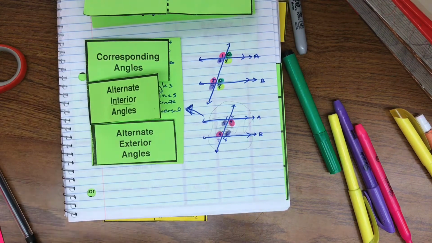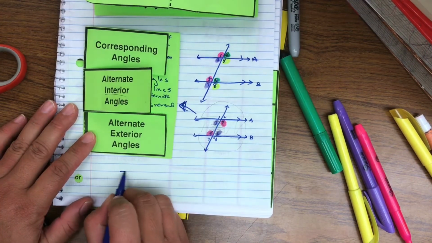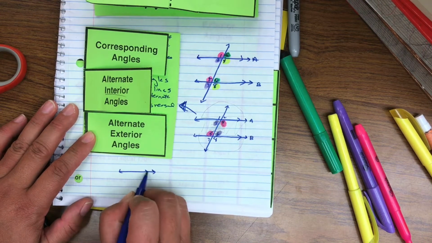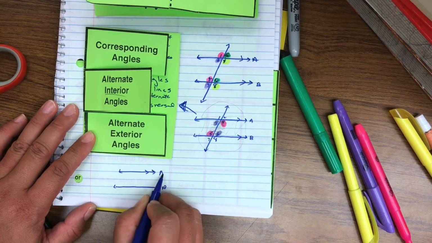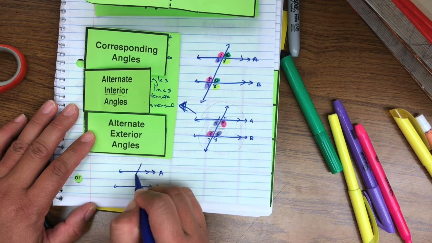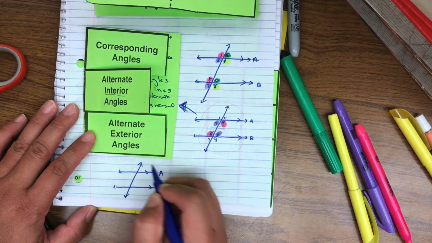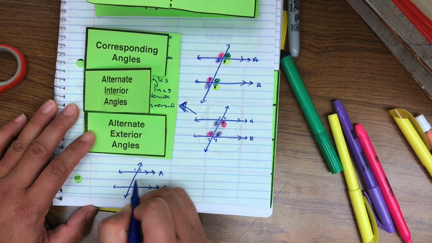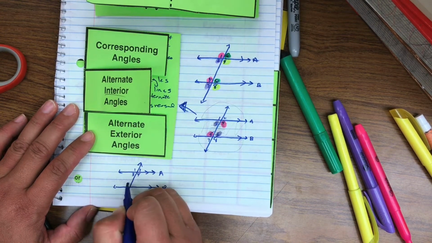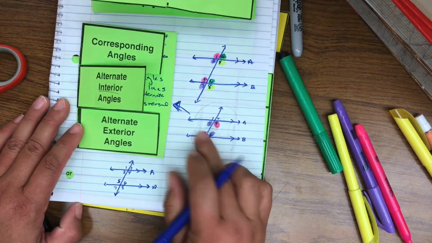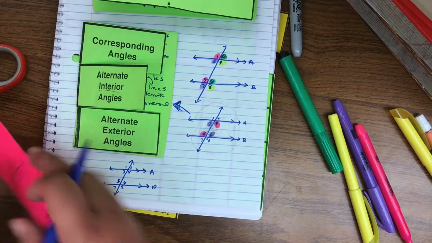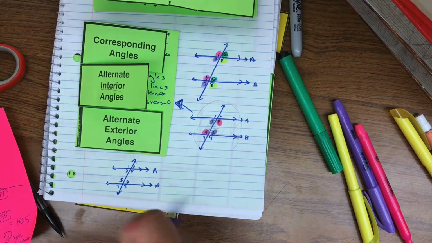So I bet you're kind of already catching on here. So alternate exterior angles, I'm going to draw that diagram one more time, just so we can be clear here with my highlighting and stuff. So I'll put my numbers 1, 2, 3, 4, 5, 6, 7, and 8. Just like what I said over here, we talked about the interior. Now we're going to talk about the exterior angles.